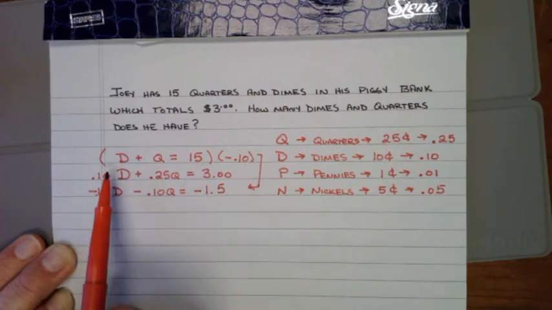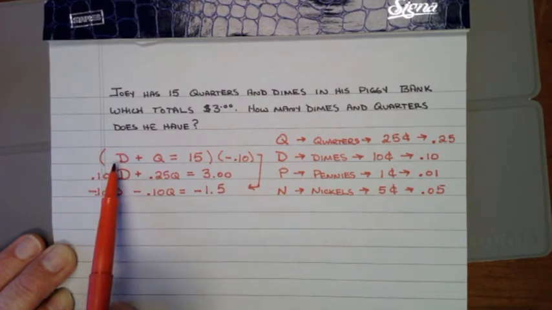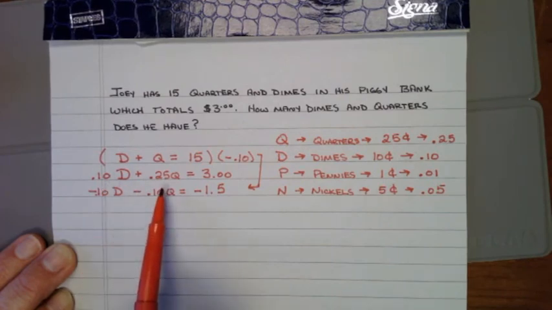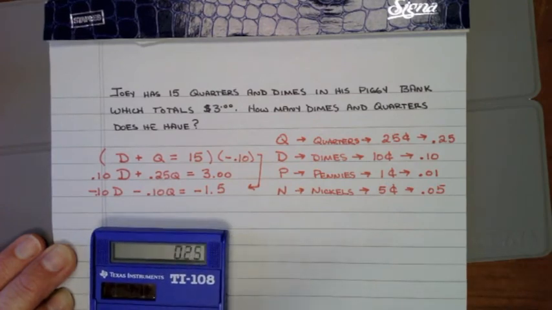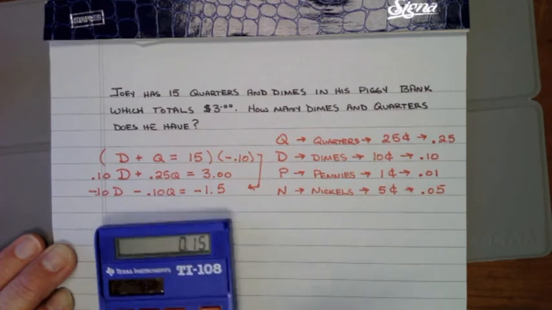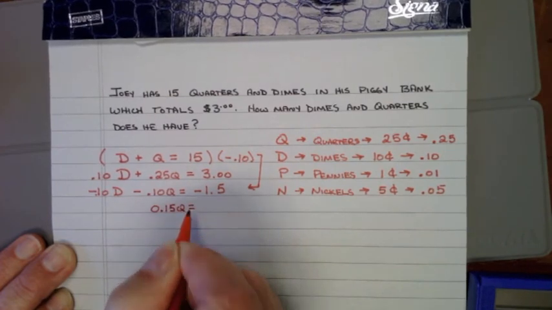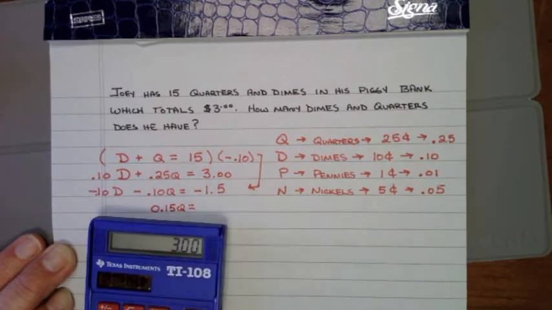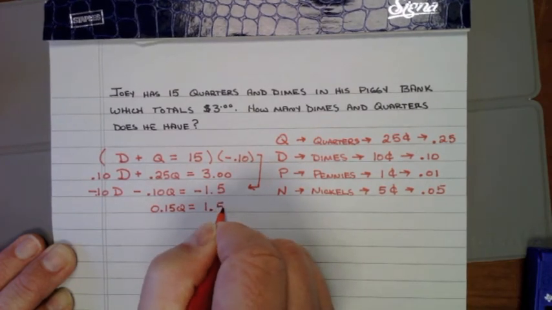So I've changed this one. I multiplied everything in the top by negative 0.10 to change this to negative 0.10 D so that these will cancel out. I now combine these two together. This cancels out. I need to figure out what 0.25 minus 0.10 is. 0.25 minus 0.10, 0.15 Q is equal to, now I take $3 minus 1.5, and I get 1.5.